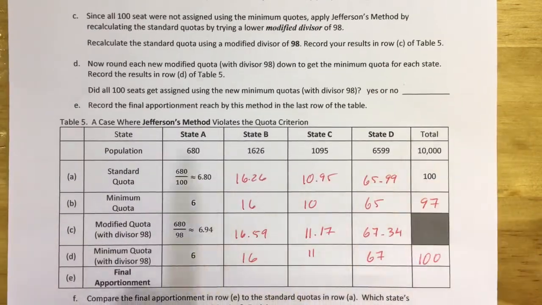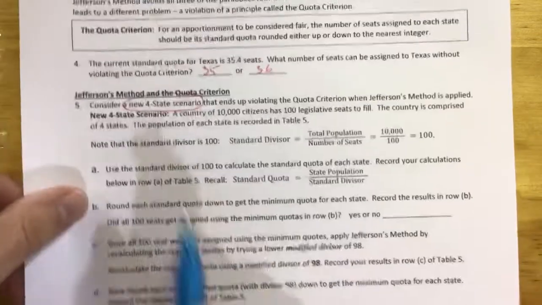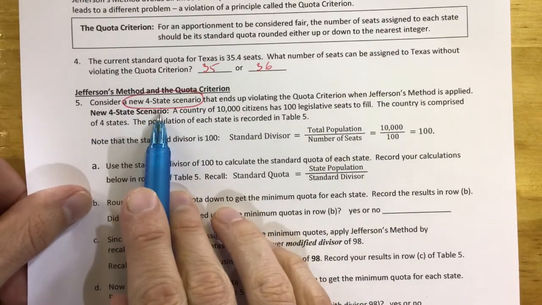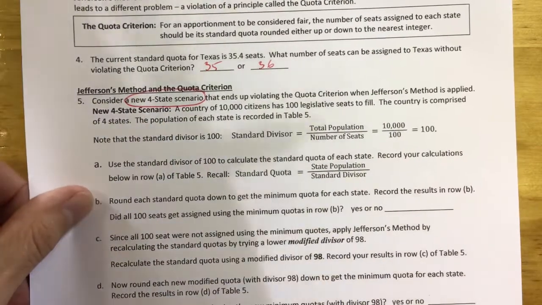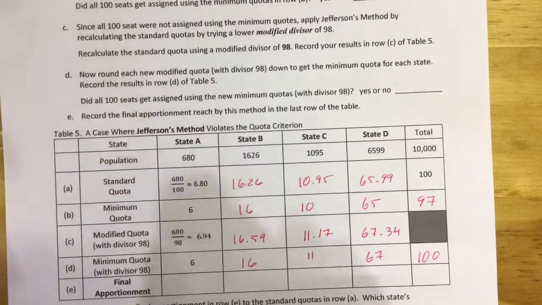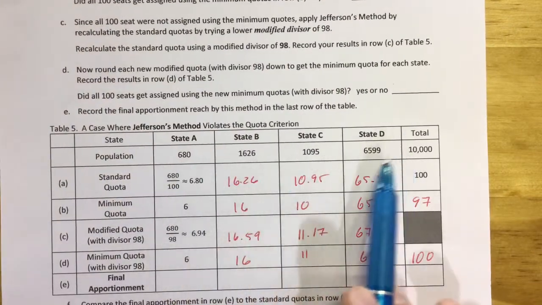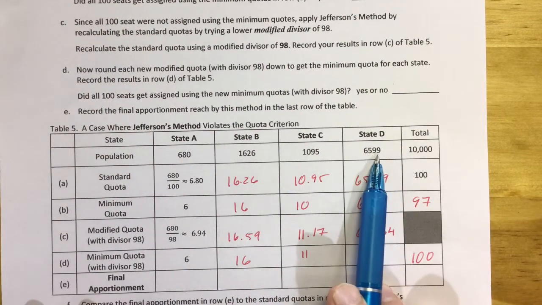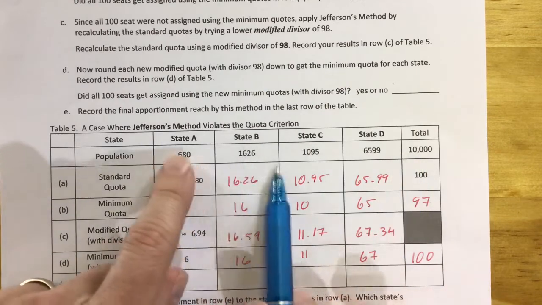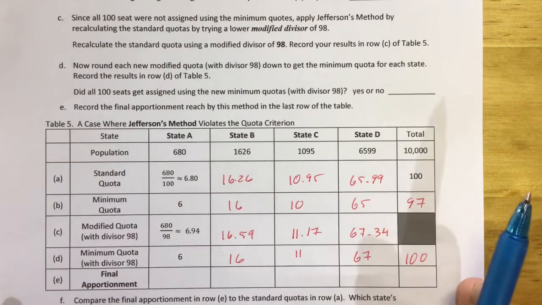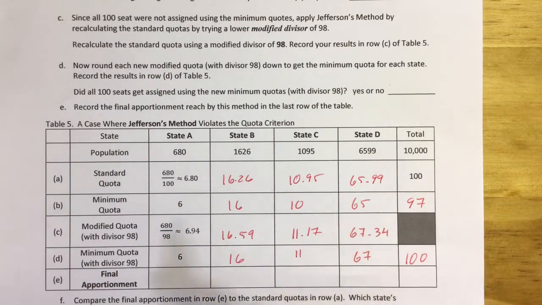All right. Oh yeah, I want to make sure I noted that. This is a new state scenario. We finally got some new values, but it's still 4 states, but they're going to be new numbers, so you're going to see all the populations changed up on you. We still have the 10,000, but we've just kind of moved the numbers around to give a different setup and make it work for this problem.